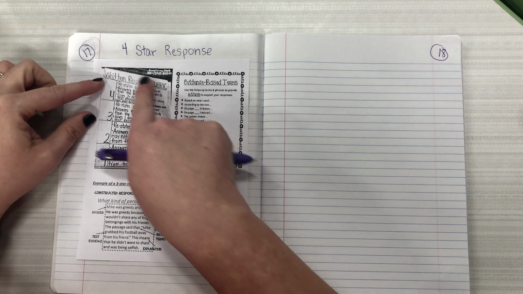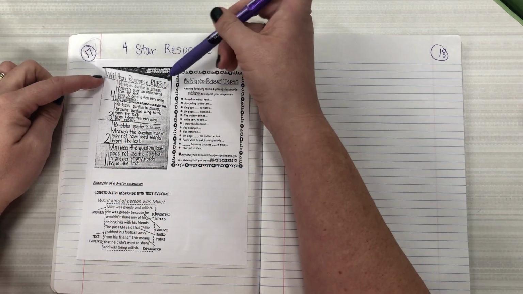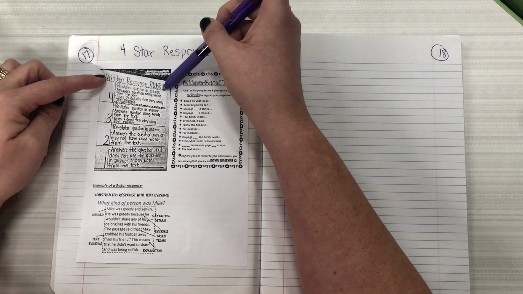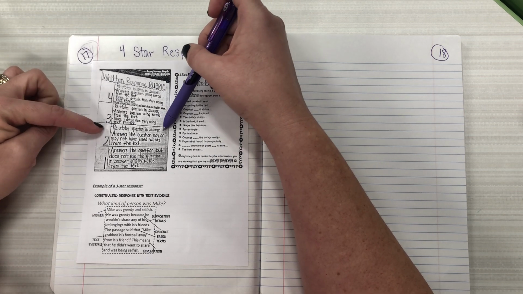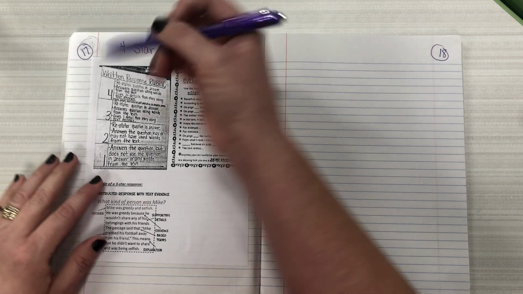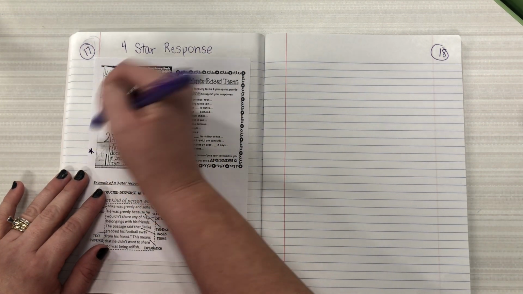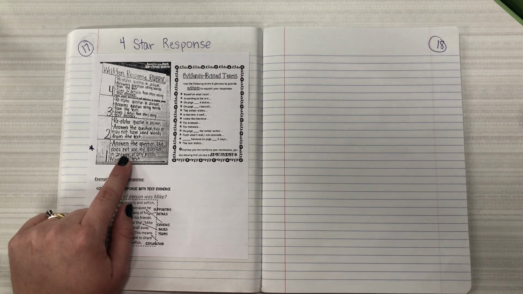So on the left, on our teach page, you will see a copy of an anchor chart. It says a written response rubric, and it gives you some ideas of what to follow for each of these stars. So for the first one at the bottom, I'm going to put a little 1 star to say, well, this is kind of like a basic response.